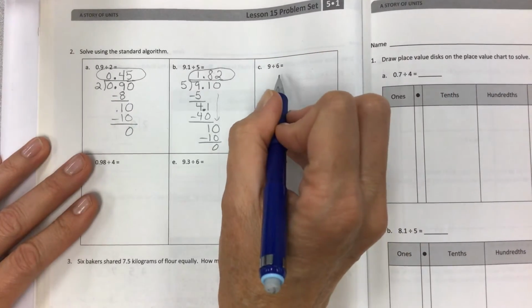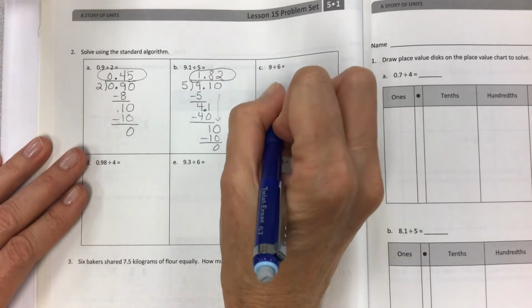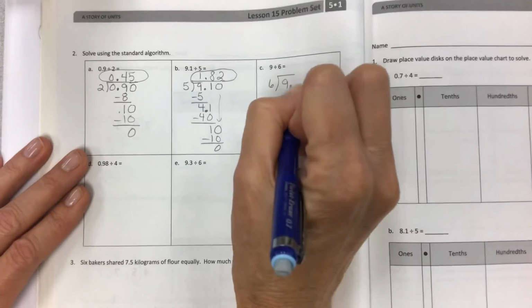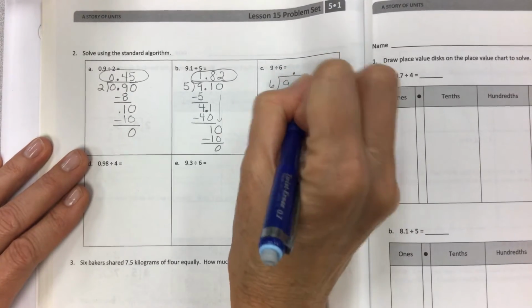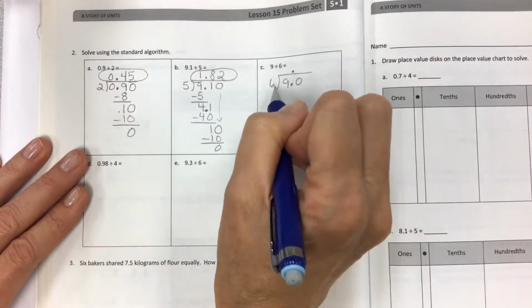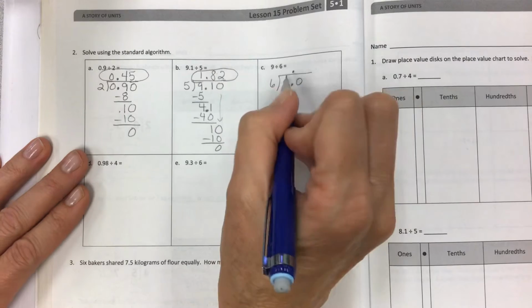9 divided by 6. Now, if I had $1 for every time the kids would just whoop, flip it around because they're like, I don't know which one goes where. Okay, it's 9 divided by 6. So put a decimal immediately and annex a 0 just immediately, because I know this is not going to be even division here. 9 divided by 6.